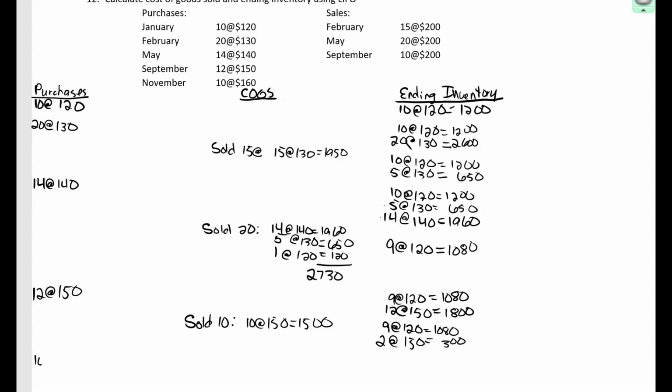And the last we purchased 10, these are at 160. Ending inventory, we have 9 at 120, 2 at 150, and then these 10 at 160.